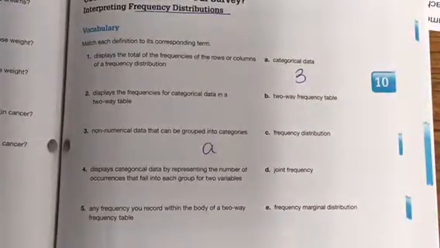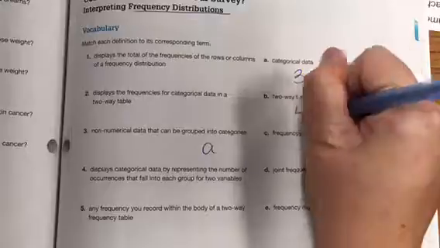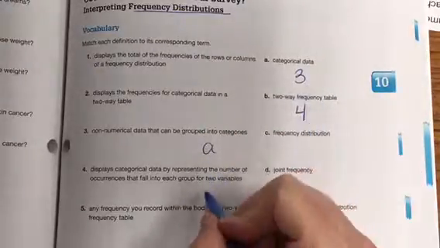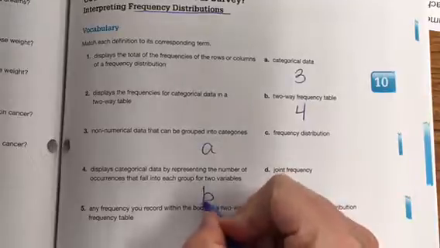Next one is a two-way frequency table. A two-way frequency table is a way to display categorical data by representing the number of occurrences that fall into each group of 2 variables. Which one does that go with? Yes, so it goes with 4, and B is 4.